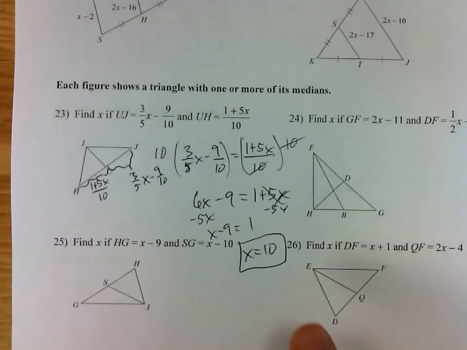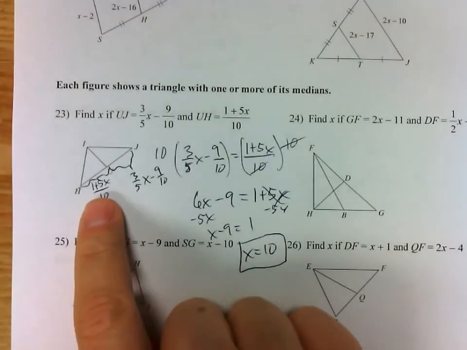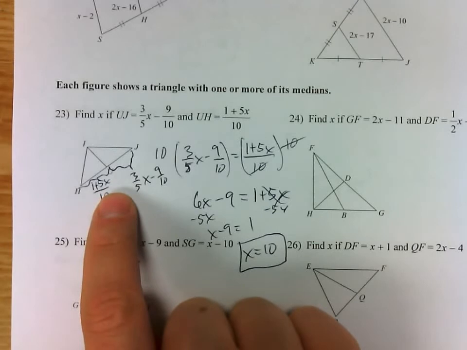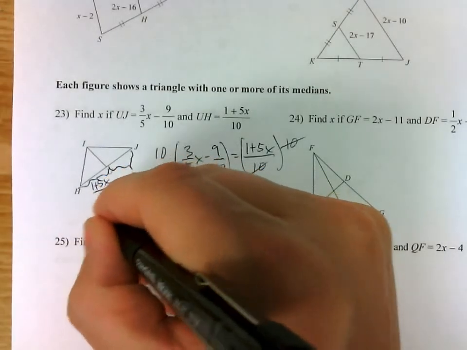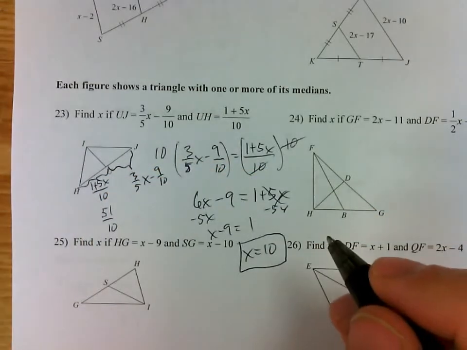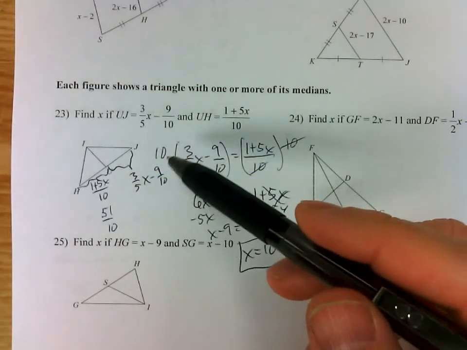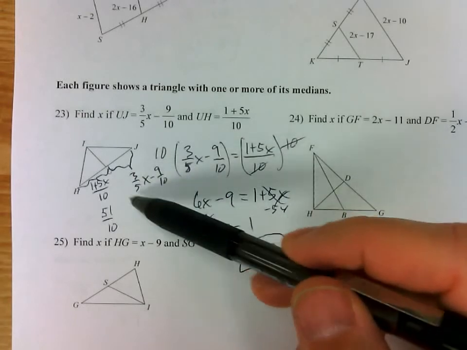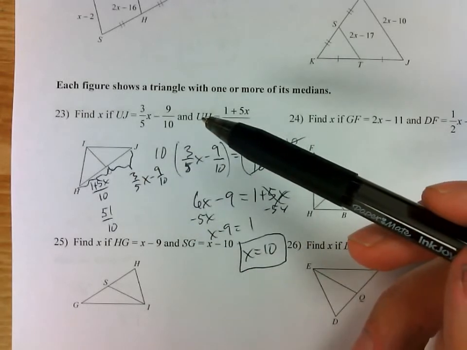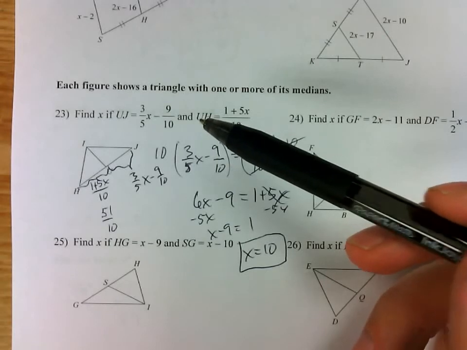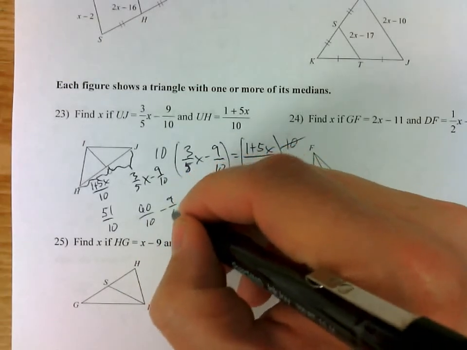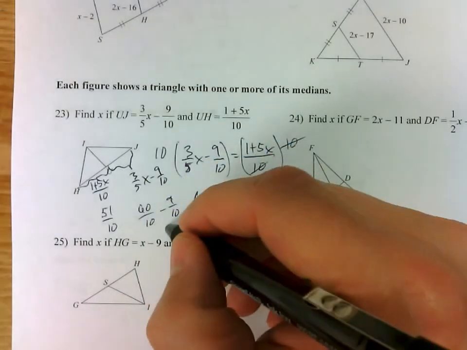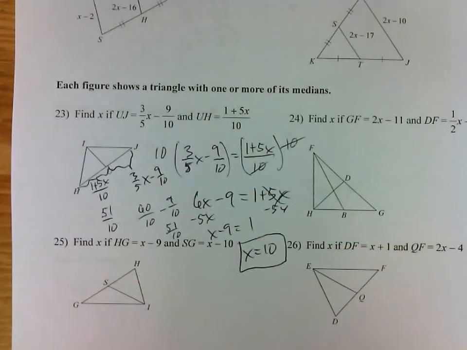And again, check just so I can know from the very beginning that I'm right. Okay, so it's easiest to plug in here first. So 5 times 10 would be 50. 51 over 10 would be that side. Okay, and then over here we would have 10 times 3/5 would be 30/5, which would be 60 tenths minus 9 tenths. 60 tenths minus 9 tenths is 51 tenths. So I got the same thing for both of them, so I'm good.